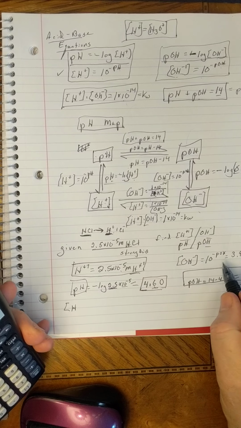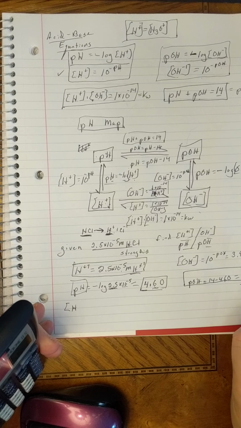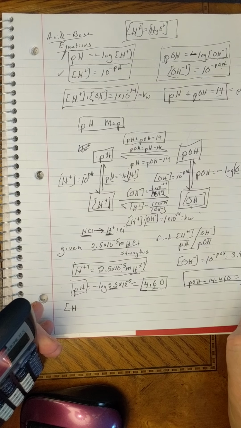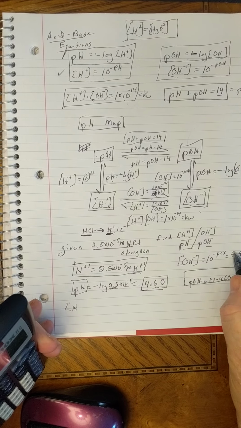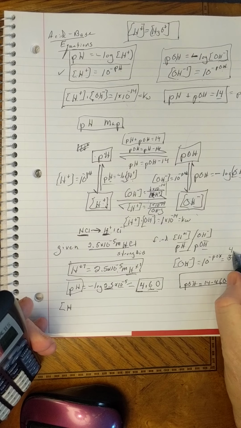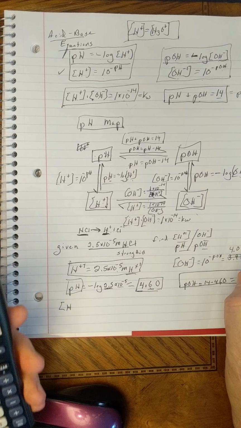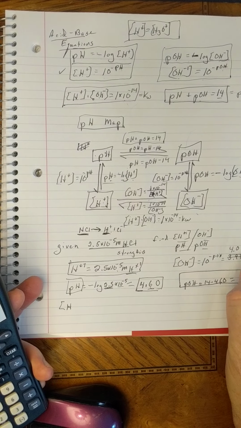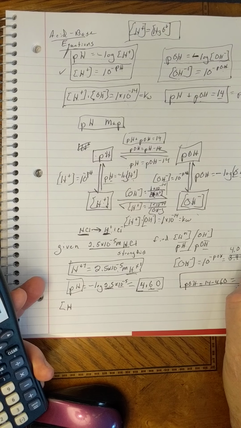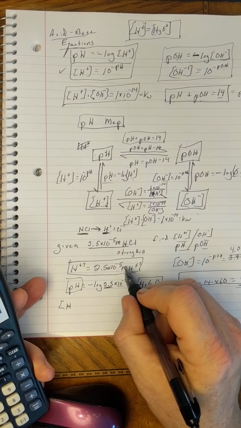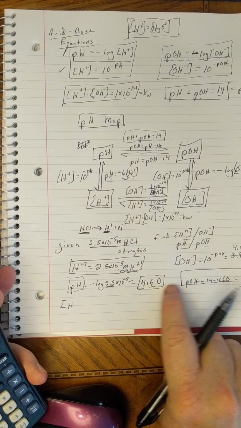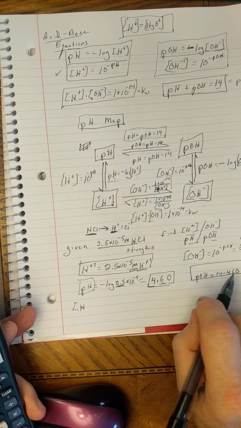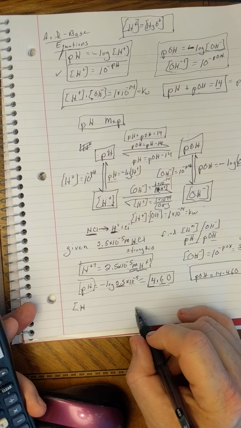Now I'm going to round that number because this is just 2 sig figs. That's my number of zeros. So I'm going to round 3.98 to 4.0 times 10 to the negative 10th. Now this number has a unit. It's molarity. This number was molarity. pHs don't have units.